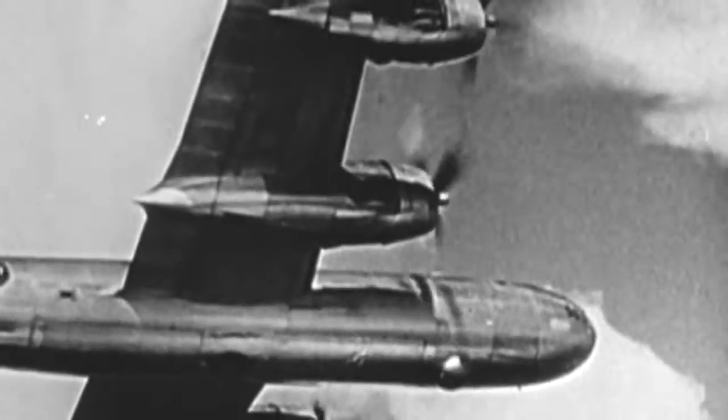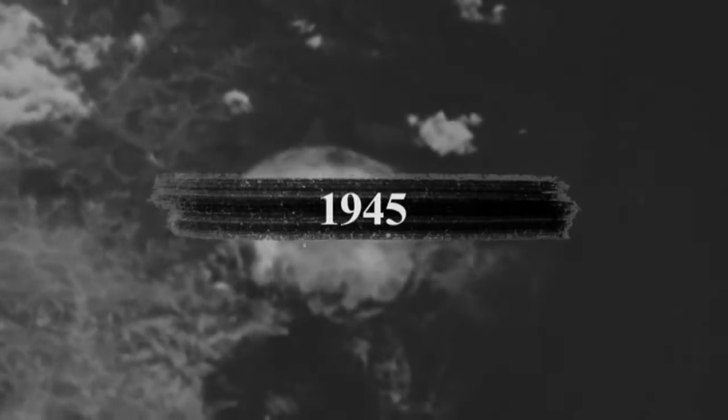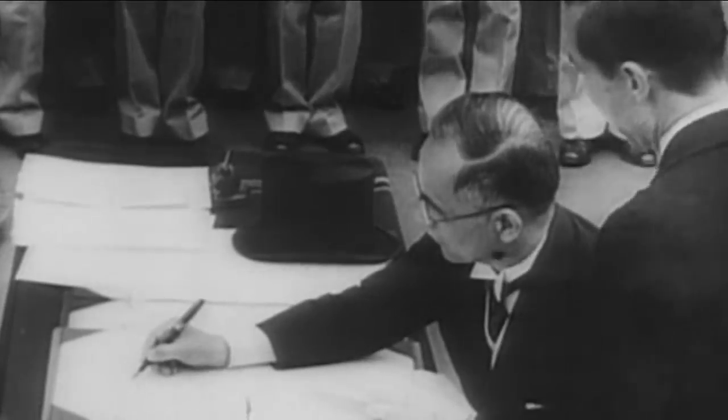While Europe celebrated, Japan hadn't surrendered. And in August 1945, the US made the decision to drop 2 nuclear bombs on Japan with devastating results. Japan surrendered, and the most destructive war in history was finally over.